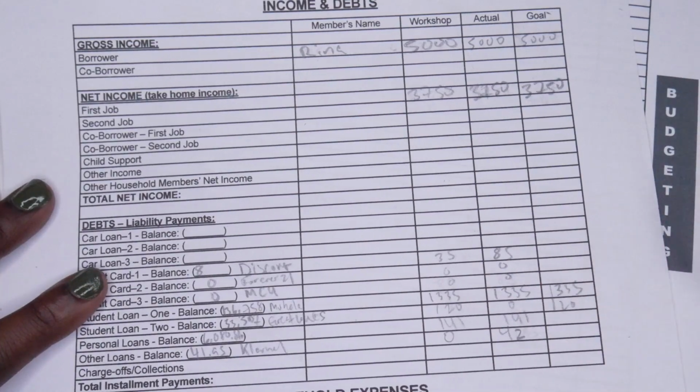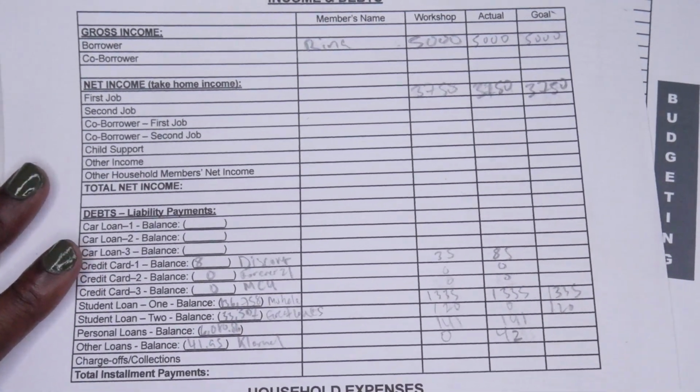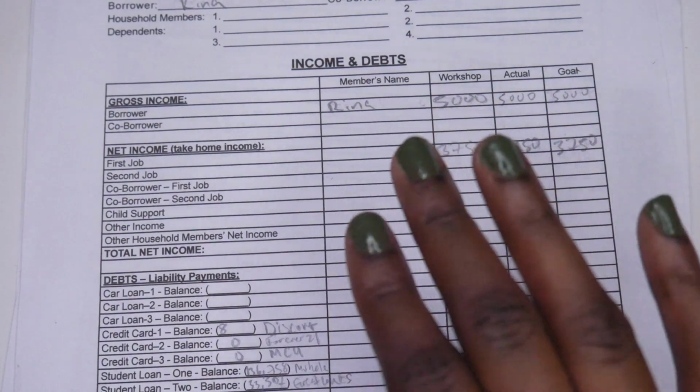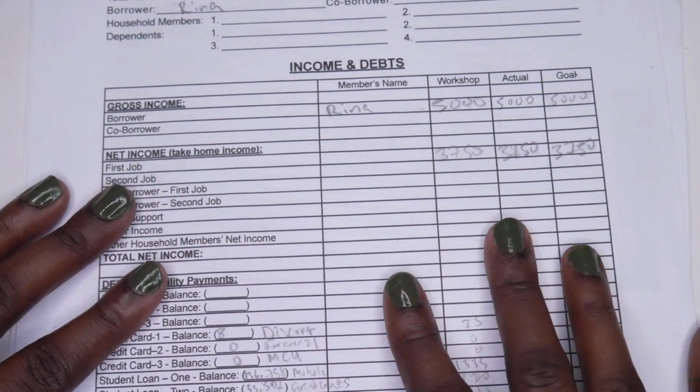Don't get bogged down on the cents. If you want to round up to the nearest dollar, do that. Don't overcomplicate it, like I said. And then you do the same calculations as you did for the workshop for actual.